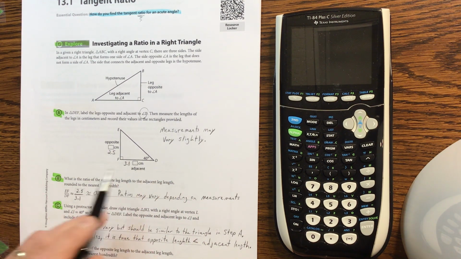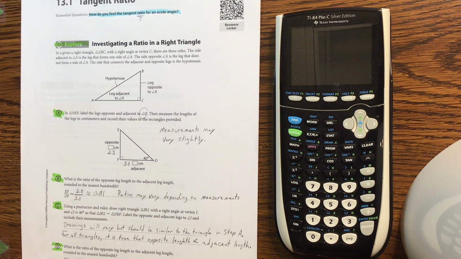This is being done in centimeters. You can do this in inches. You can do this in millimeters. It doesn't matter. You'll still get the same answer.